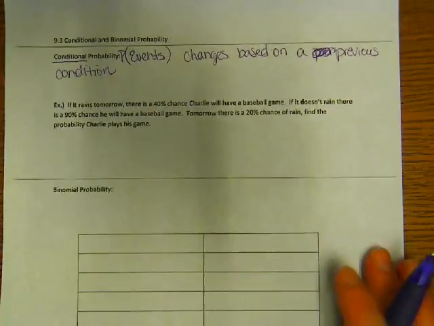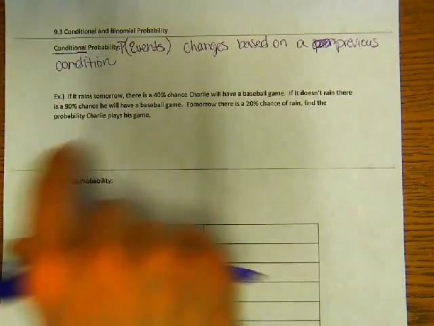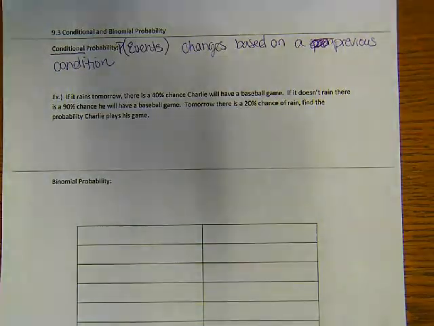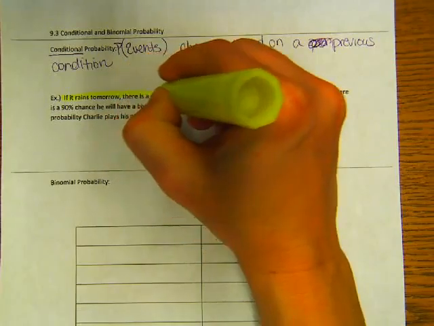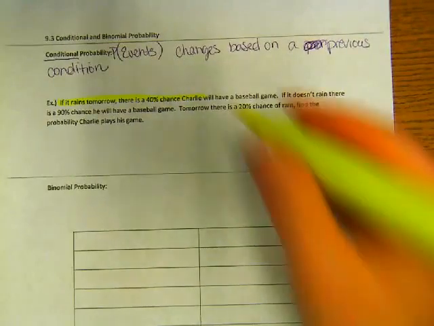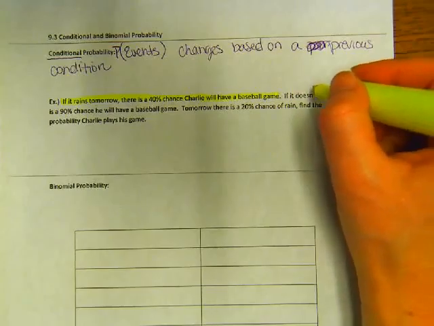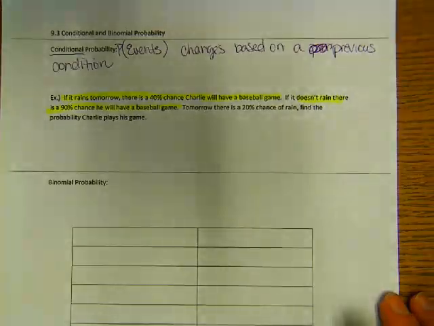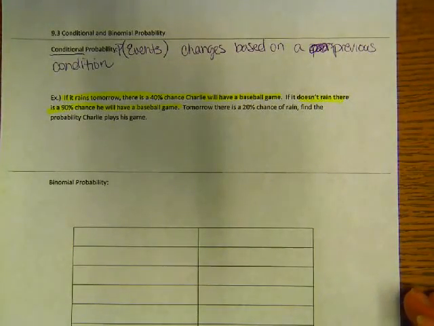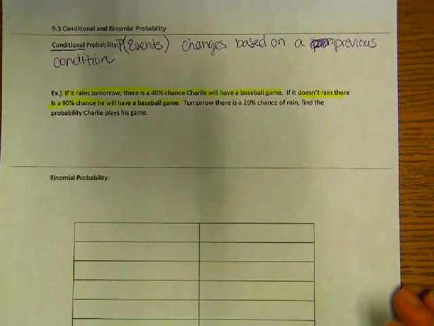So let's take this example. If it rains tomorrow, there is a 40% chance Charlie will have a baseball game. So this is one of the conditions. If it doesn't rain, there's a 90% chance that he will have a baseball game. When I'm coming up with all the possible outcomes, I have to figure out the probability of two things and put them together: rain and a baseball game, and no rain and a baseball game. To do that, I'm going to organize it using a diagram.